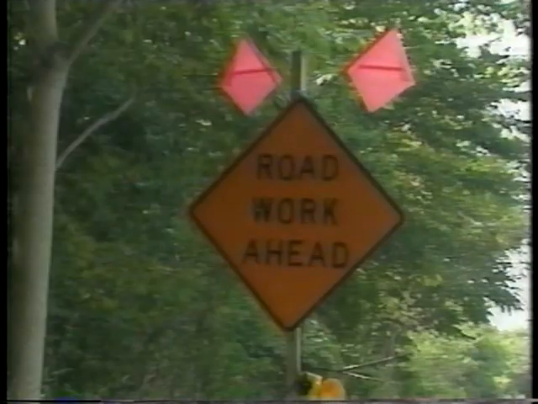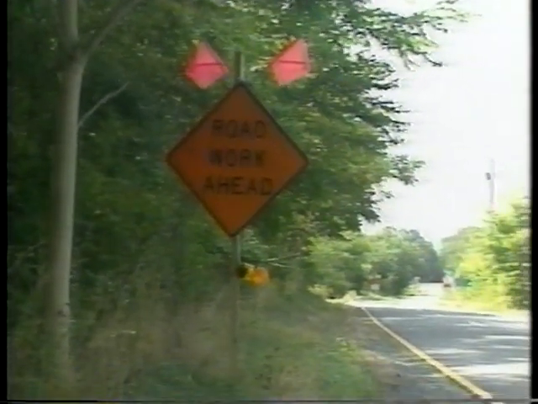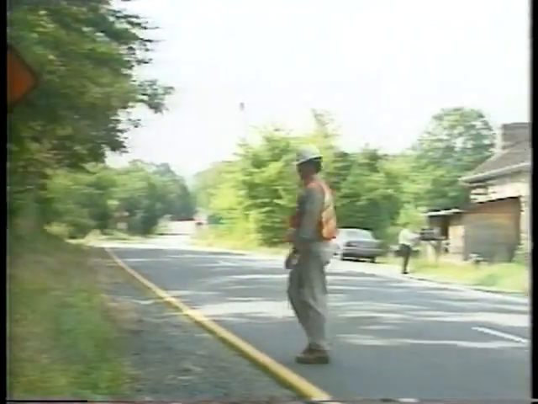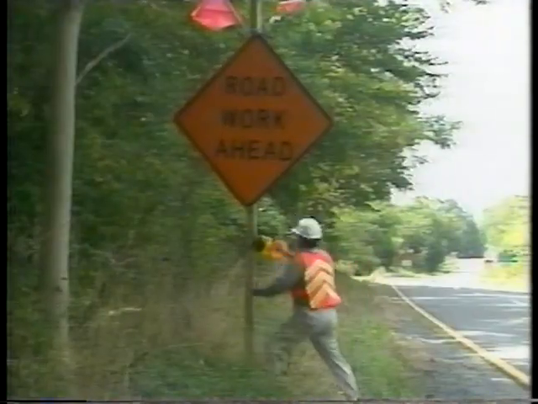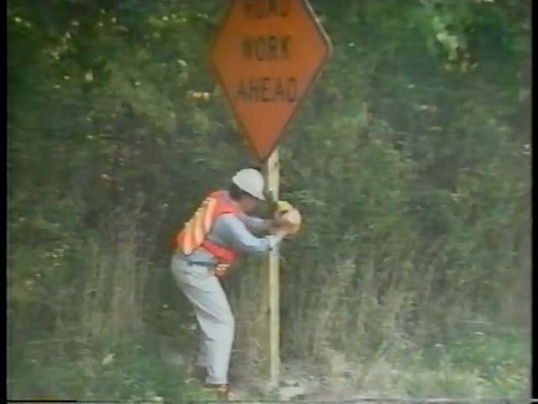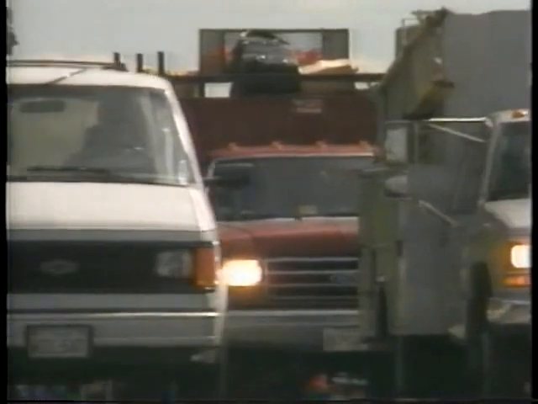Make sure there is more advance warning in rural or open highway situations. Be sure to check signs on both sides of roads or one-way streets. Make sure signs are high enough to be seen over heavy traffic. Consider additional devices for areas prone to traffic backup.